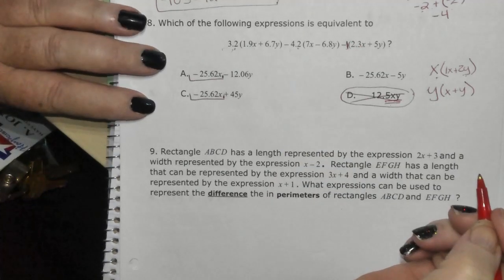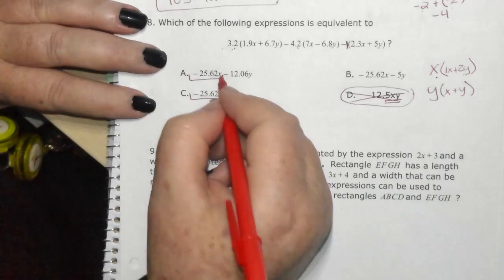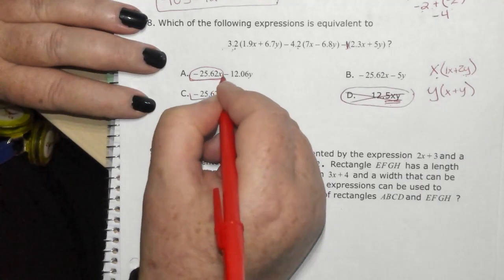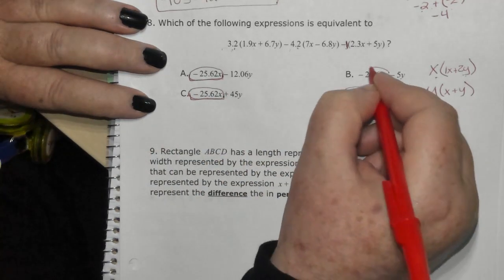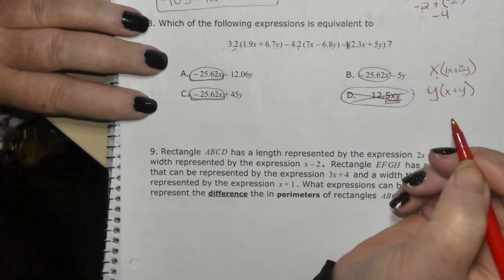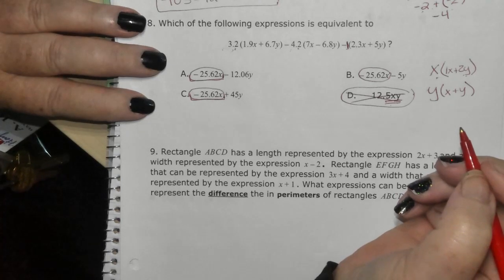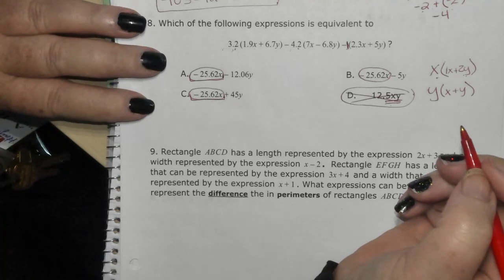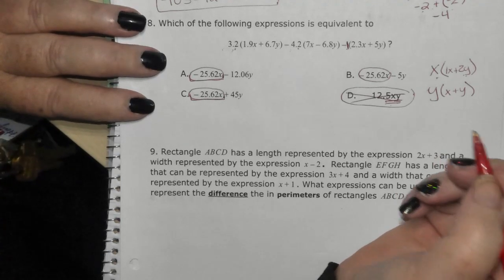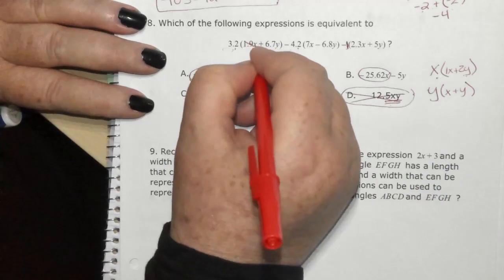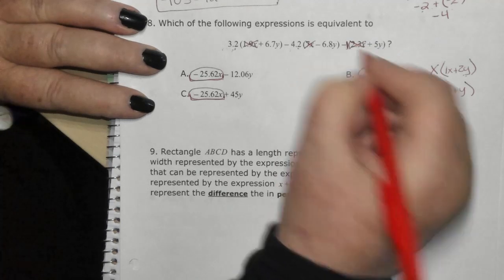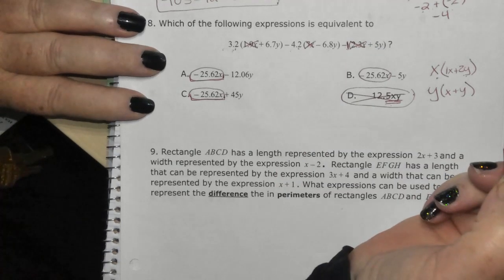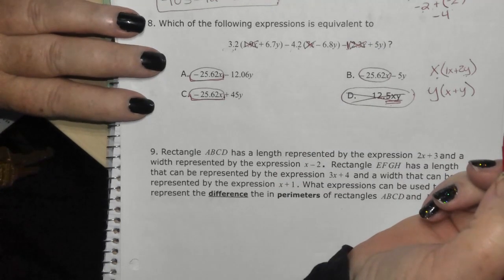Now, what else do you notice? Every single one of these has the same x. So you know what? Don't even bother with that part of the question. Don't even bother with the x, because we only have to differentiate the y.